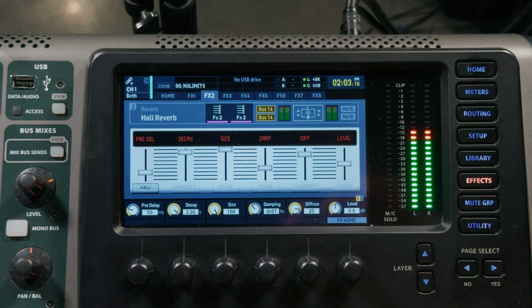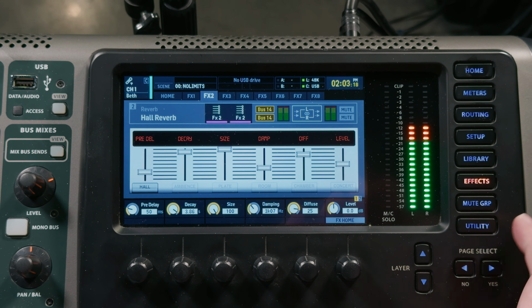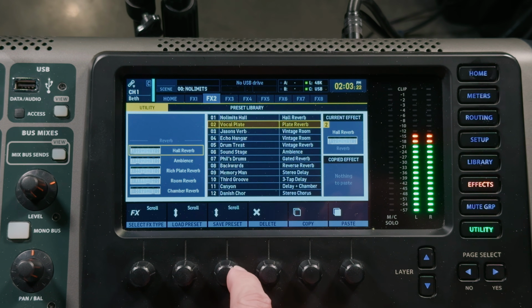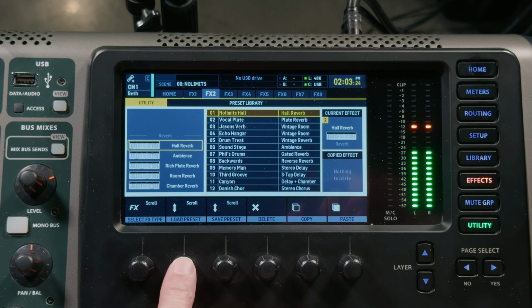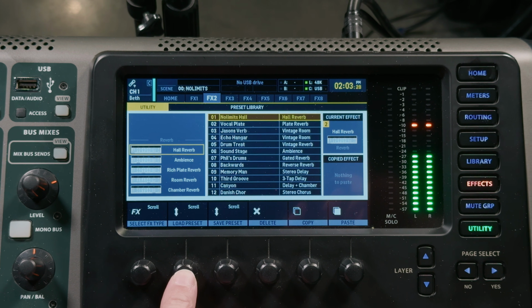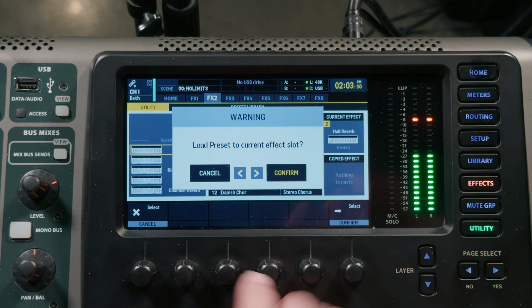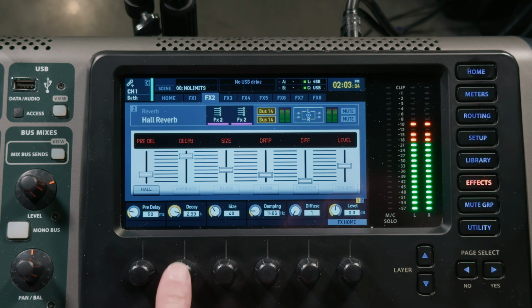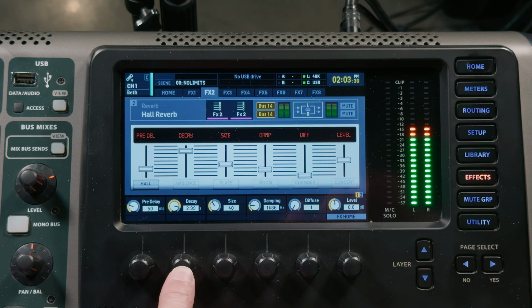Next is a vocal hall reverb. So same thing on effects 2, utility, and we're going to find, looks like we renamed ours to No Limits Hall. I think it says large hall by default, so use that one. And default settings should work for that too. If you want it to trail a little bit longer, then increase your decay time.